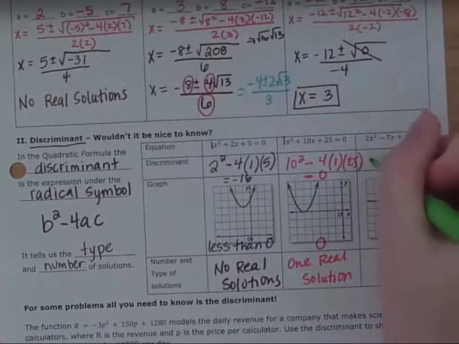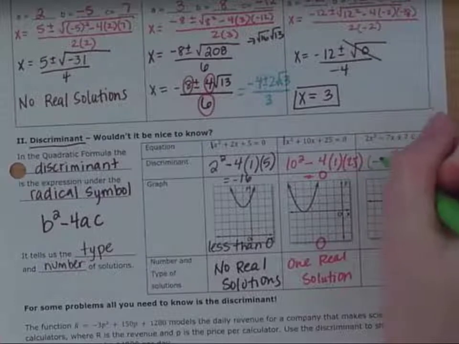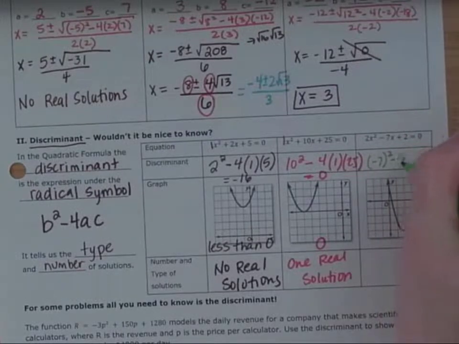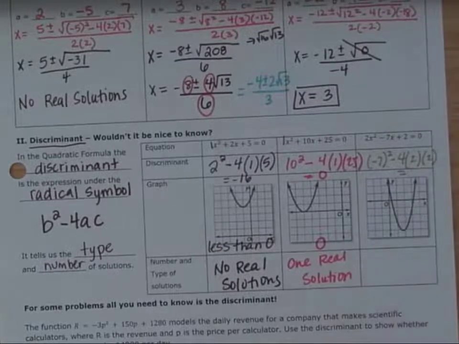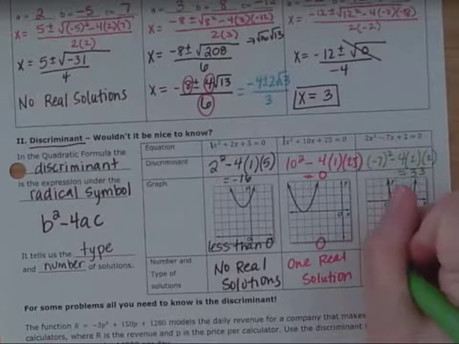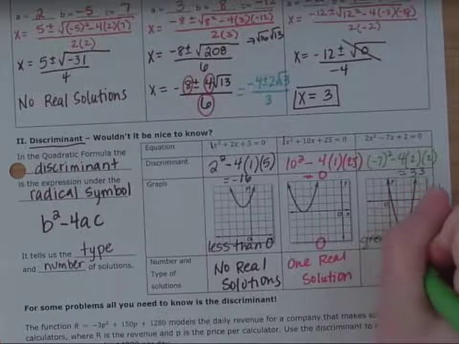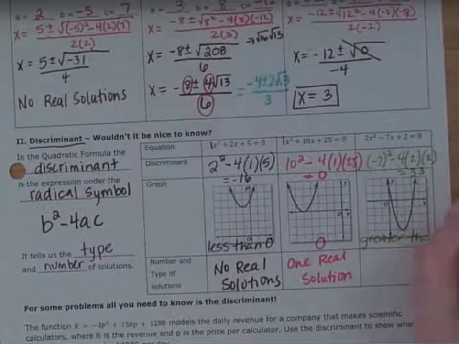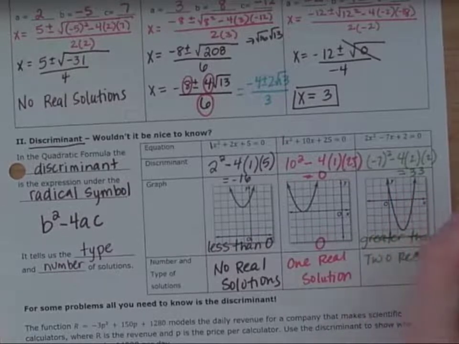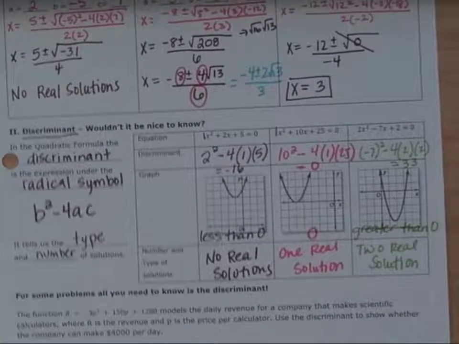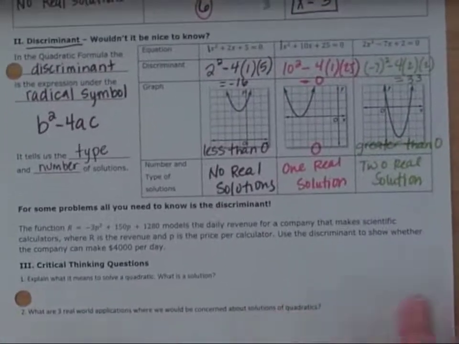And b squared minus 4ac. 49 minus 16, 33. When our discriminant value is greater than 0, we have 2 real solutions. Now, what's nice about the discriminant is sometimes that's all you need to know for a word problem.